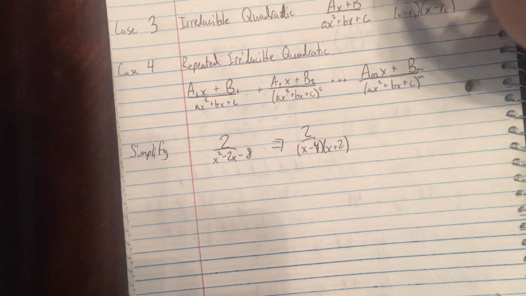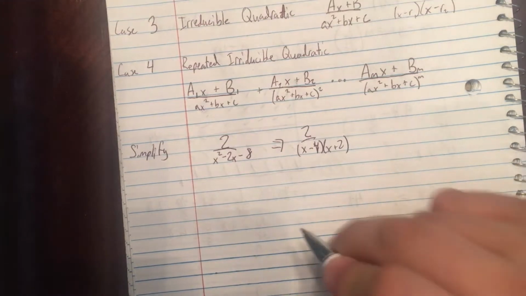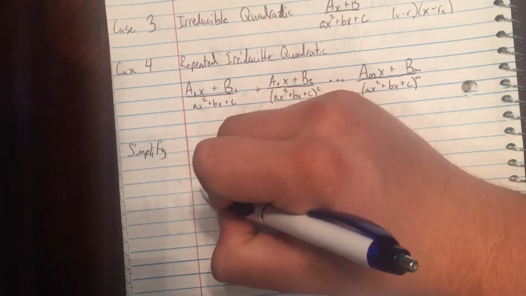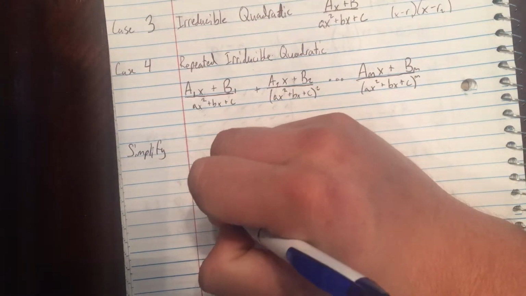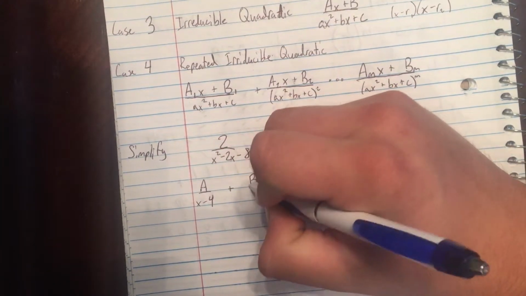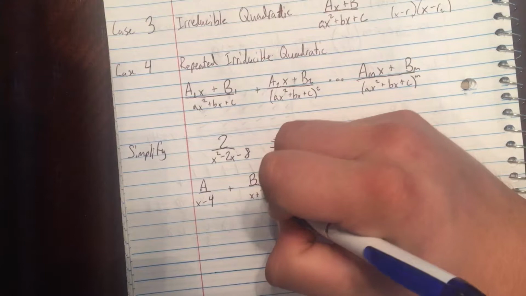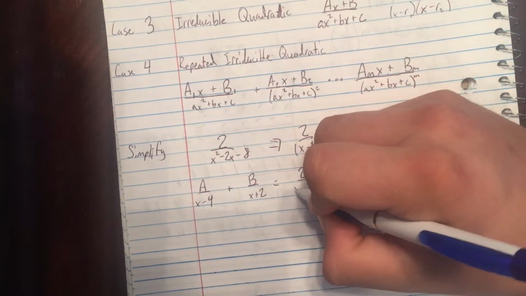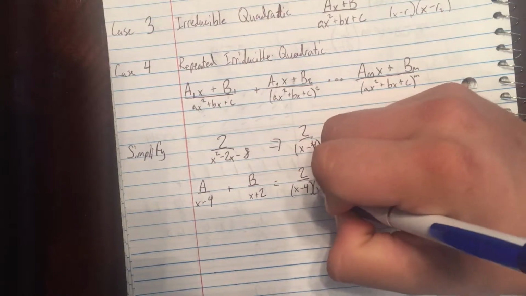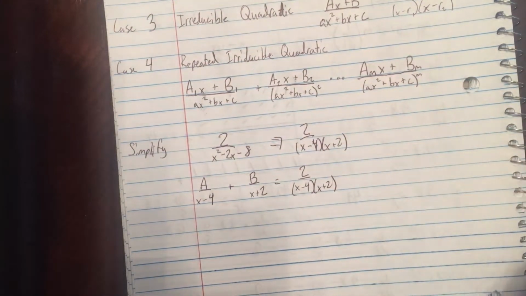So we're going to use the linear factors here because we've got two of them. What I like to do, instead of having a1 and a2, I usually put a and b. So we will have a over x minus 4 plus b over x plus 2, and that is going to be equal to 2 over x minus 4 times x plus 2.